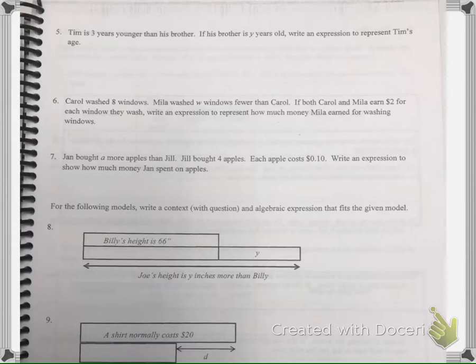So number 5, Tim is 3 years younger than his brother. If his brother is Y years old, write the expression to represent Tim's age. So Y represents the brother's age. Tim is 3 years younger. Younger means subtract. This is an expression to represent Tim's age. You do not have to solve it. That's all you have to do.